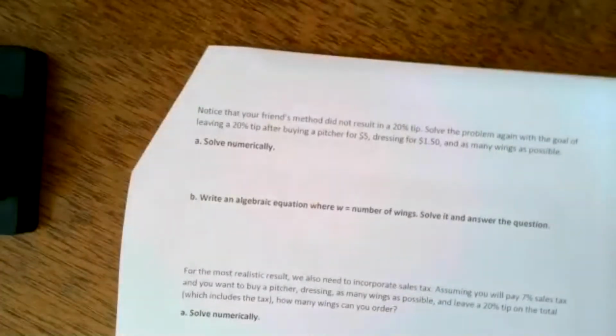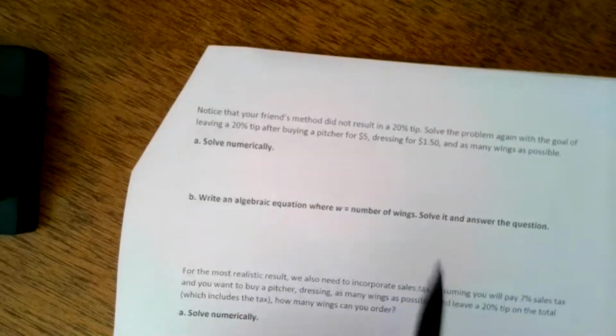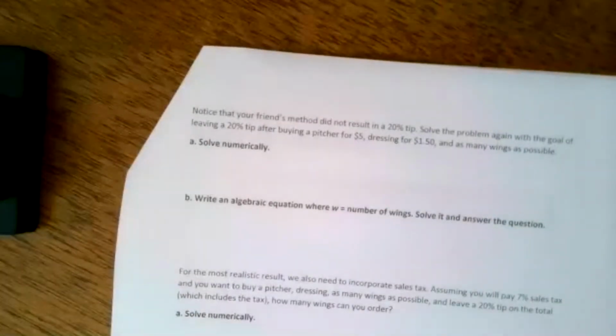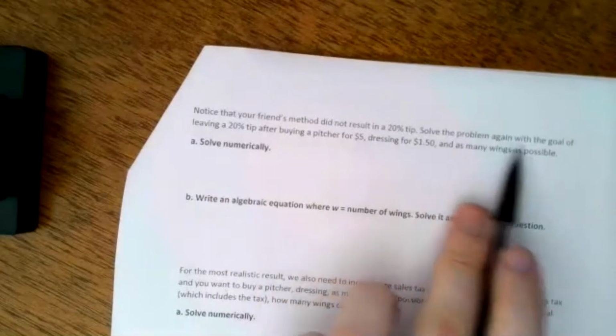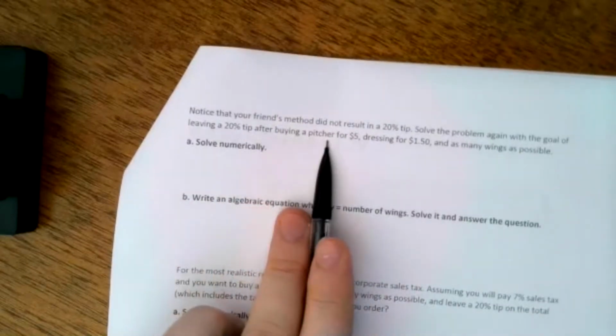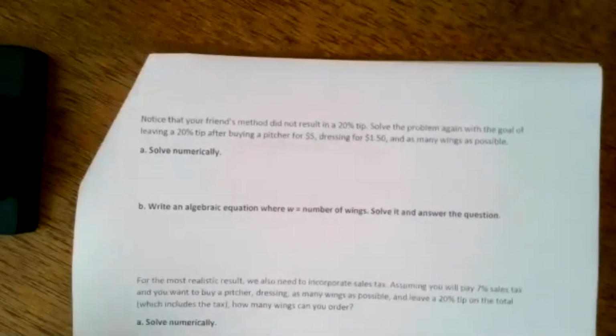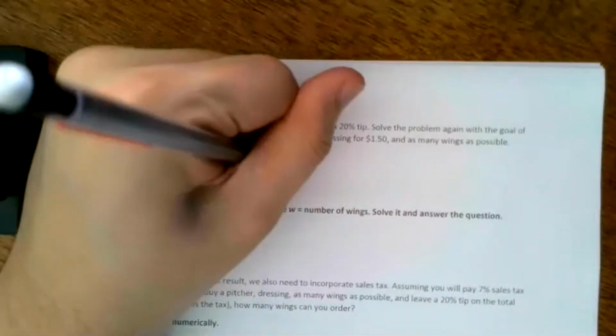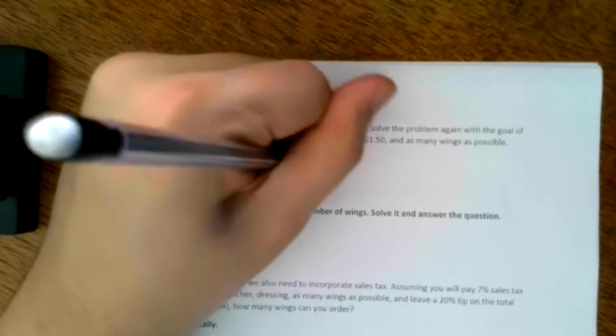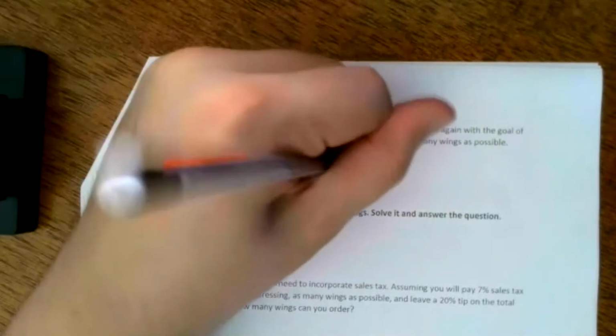Yeah, exactly. So if we wanted to give them an exact 20% tip, we can do that. So I'm going to add a problem to this. It says we're still doing the $5 pitcher and the dressing for $1.50. So I'm going to rewrite that equation that we had on the last page. We had 0.25 W plus 6.50, and that's going to equal the $20.